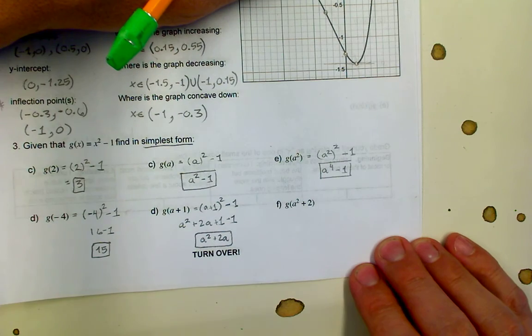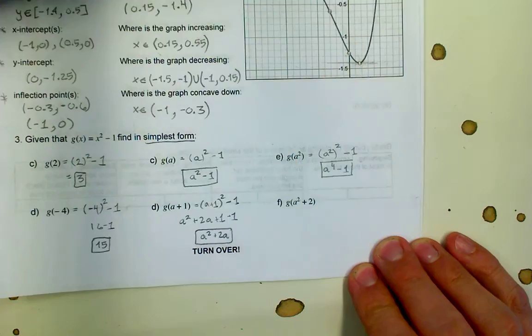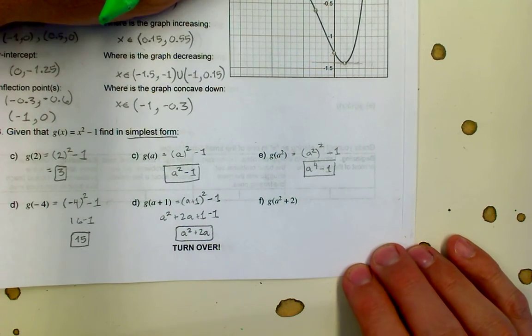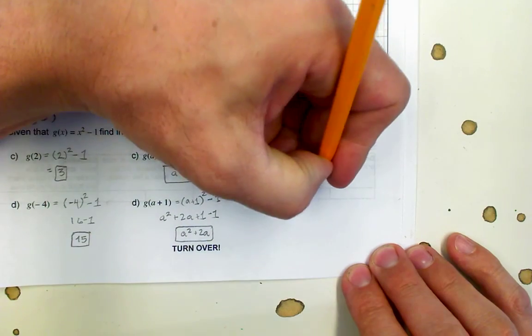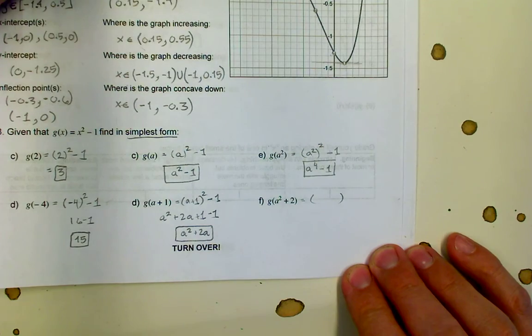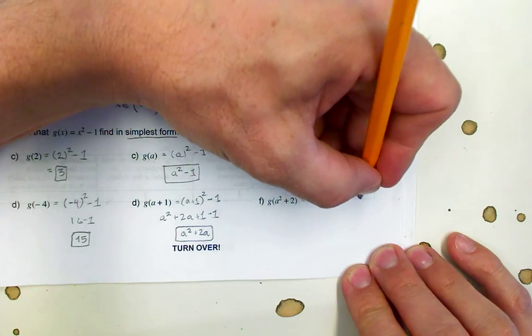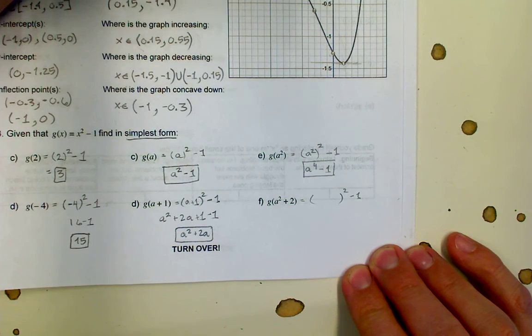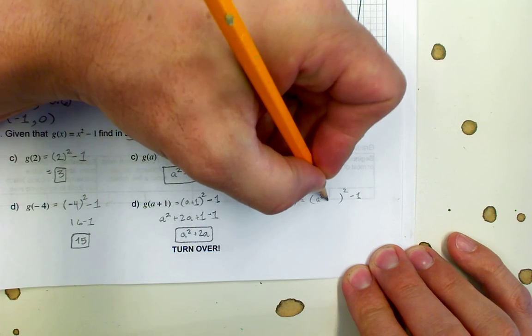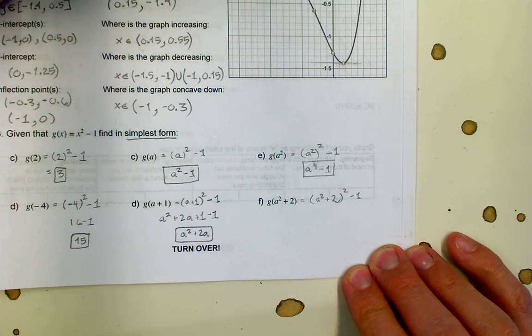And finally, this one here, g of a squared plus 2. There's a little more work that goes into this one, but let's just do it in the same way. I'm going to take my input, square it, and then subtract 1. And my input is a squared plus 2.